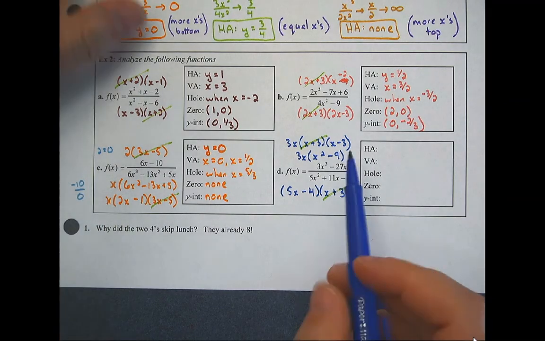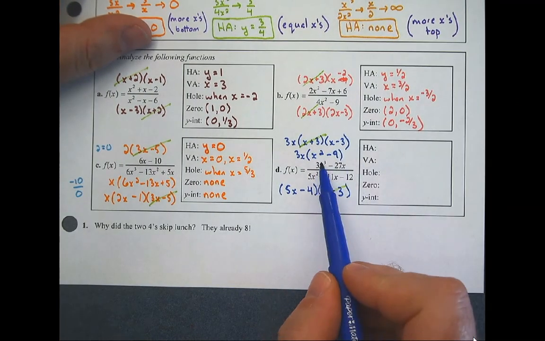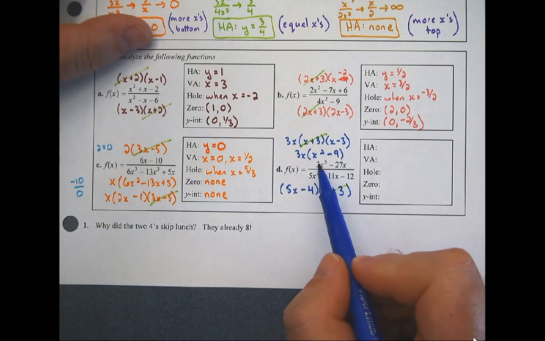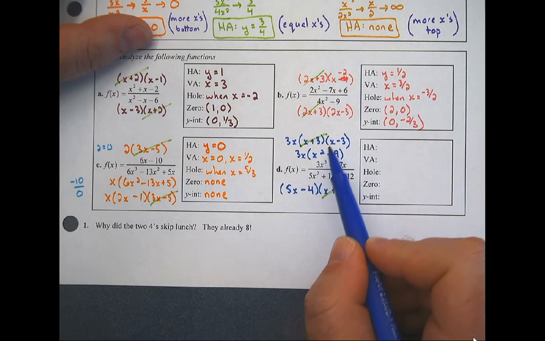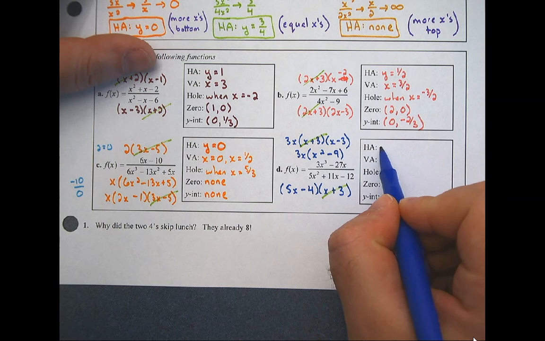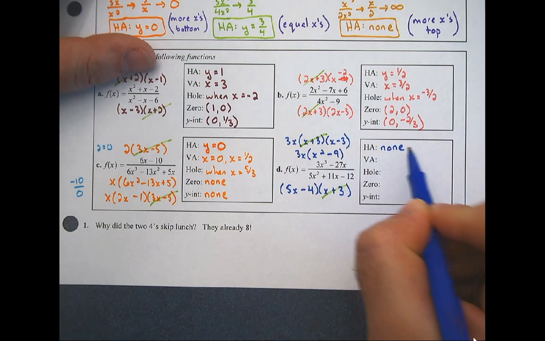All right, anything cancel? x plus 3, x plus 3. So HA, notice this time I factored before I did my HA. When I do my HA, I have to go back to the original. So in this case, there's more x's on the top. I think about this, more x's on the top means that this is going to float away. And if you float away, you're going off to infinity. So there is no leveling off. There is no HA.